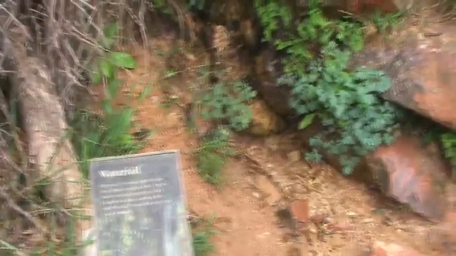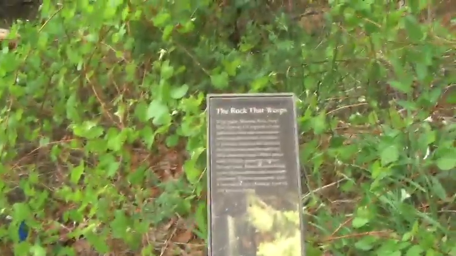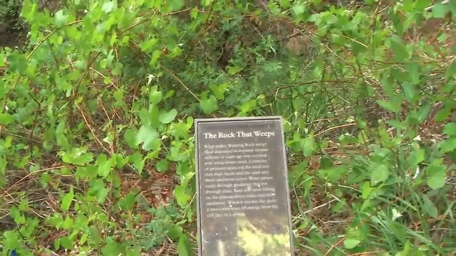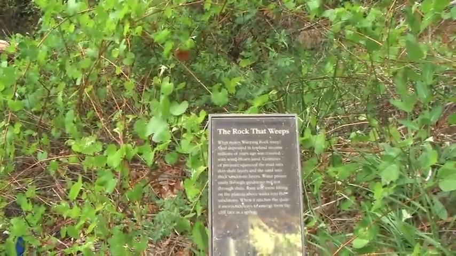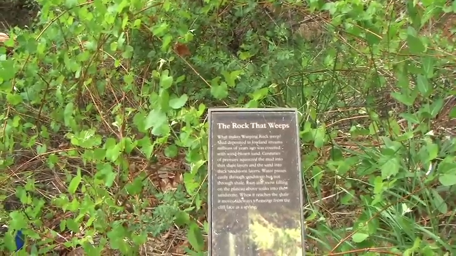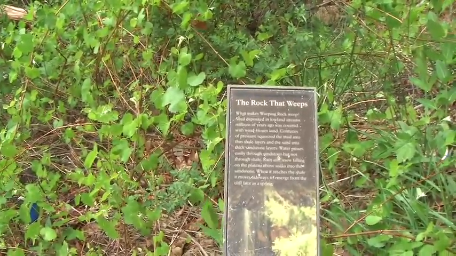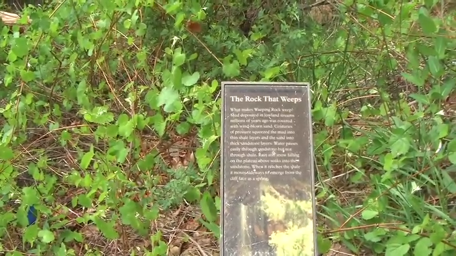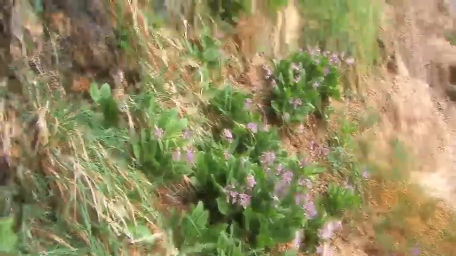Waterfall. Here. Rock weeps. Some mud, sand. Okay. So water passes through the sandstone but not through shale. So these layers of rock. As the water moves aside. So underneath the hanging gardens.